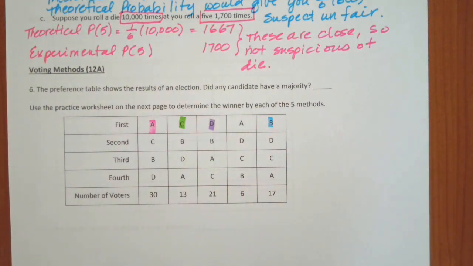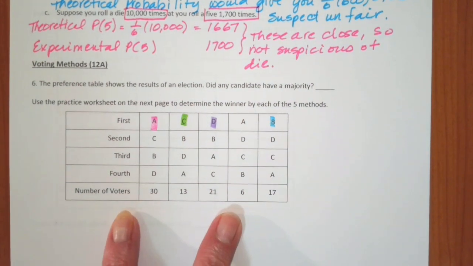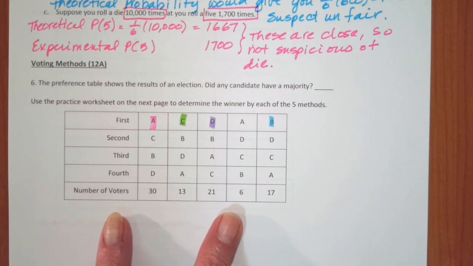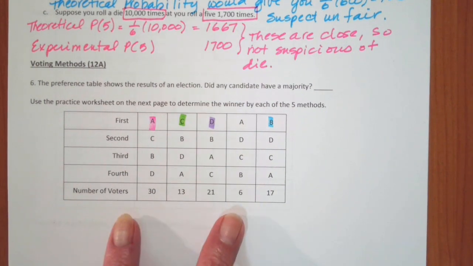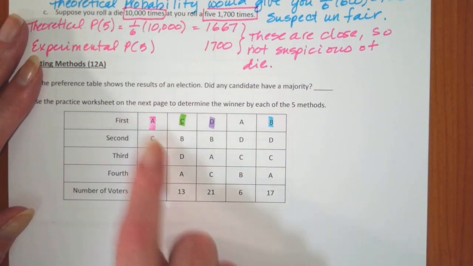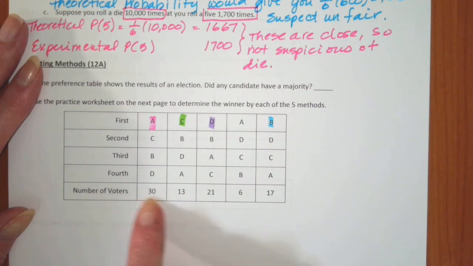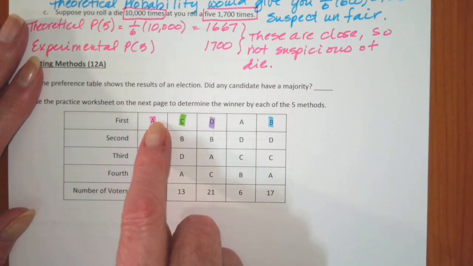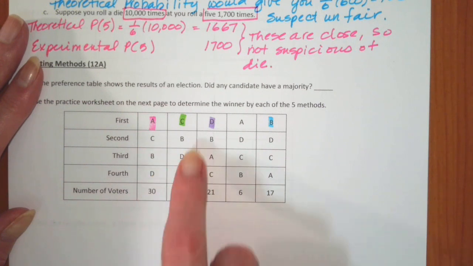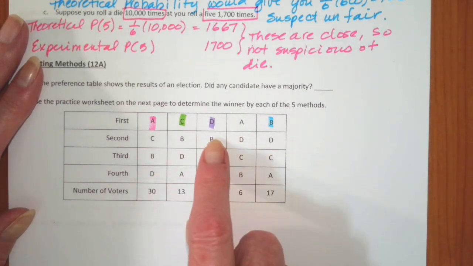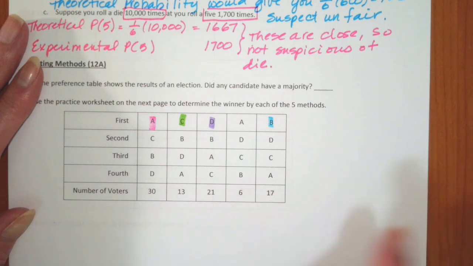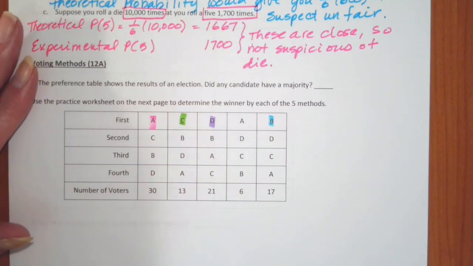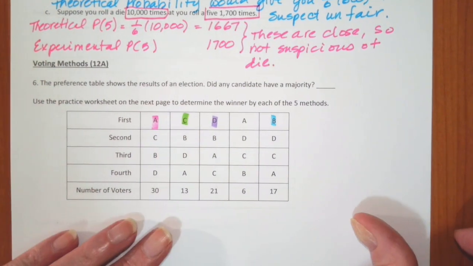Okay, this video will be all about voting rights. So we're going to start with problem 6. We've given you a table to show you what we did in class, that the number of voters in each district are here, and this is who came in first, second, third, fourth. There are only 4 this time. We did 5 before. Okay, so this is all the data that we're going to need to answer the questions.